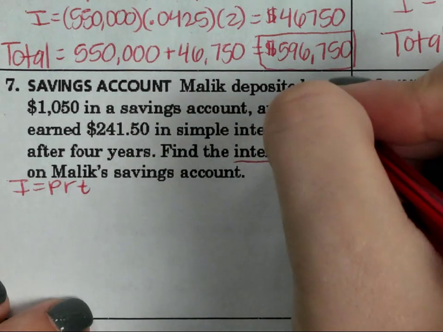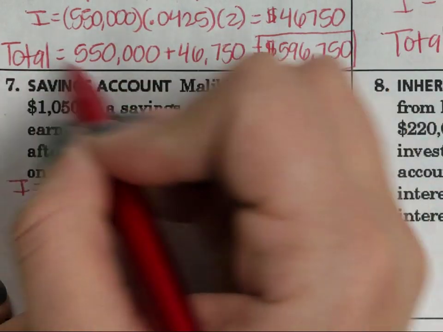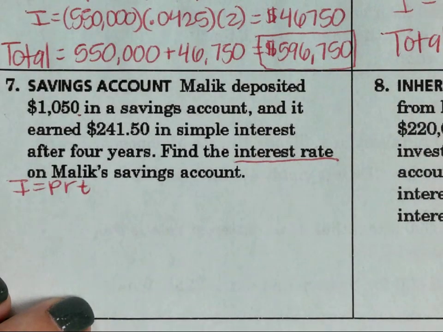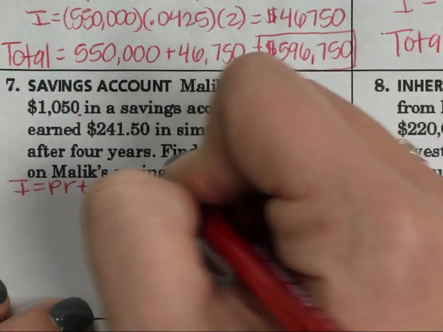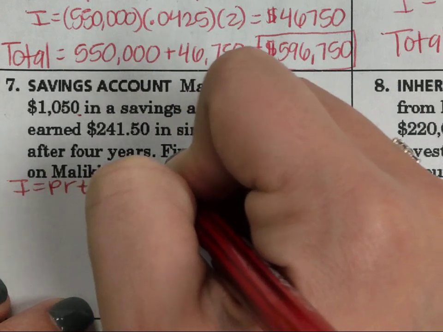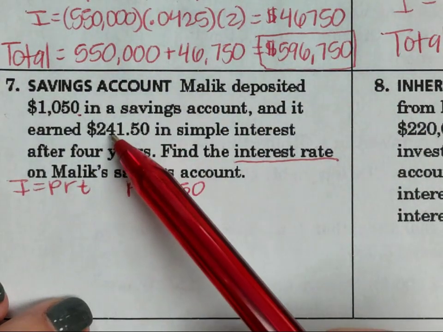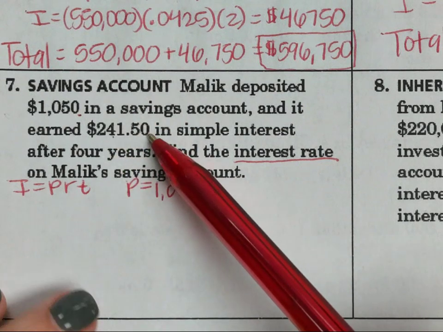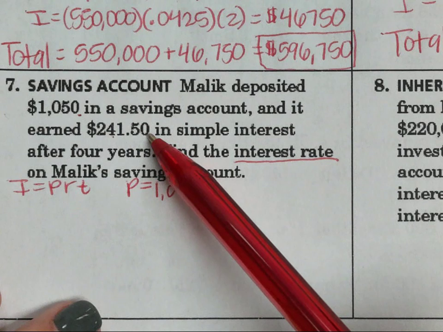So it tells me that Malik deposited $1,050. So what is $1,050? Which variable does that stand for? P. Sorry, that's what I deposited. So P equals $1,050. It earned $241.50. So what does the earnings represent?